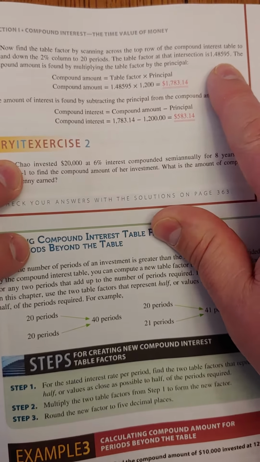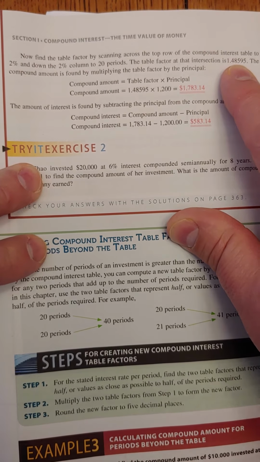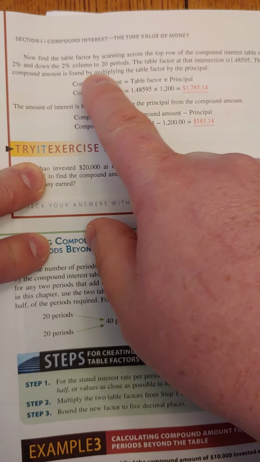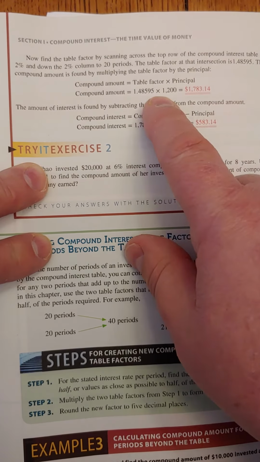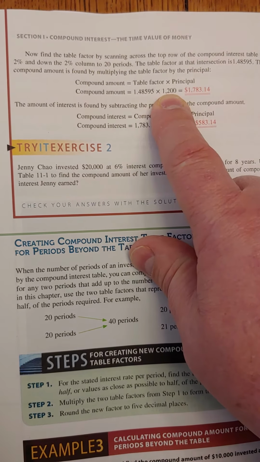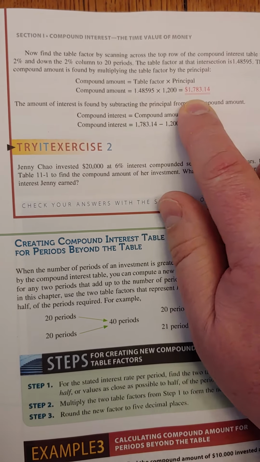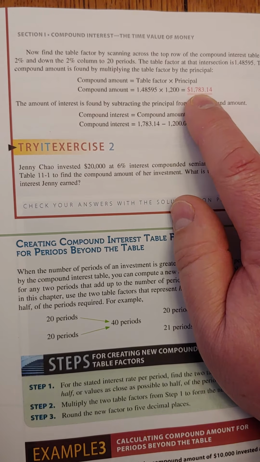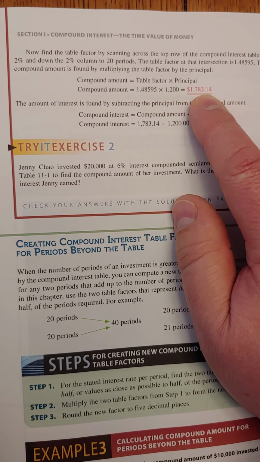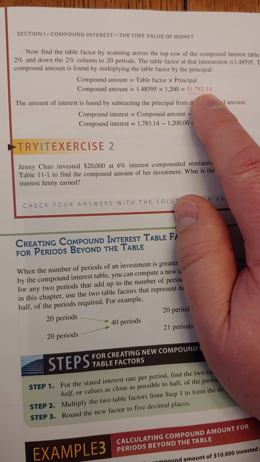That's what they found in the problem. The compounded amount is found by multiplying that factor, 1.48595, times the principal of $1,200. So now the compounded amount is $1,783.14.